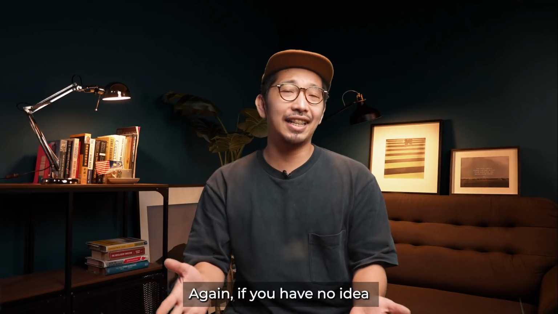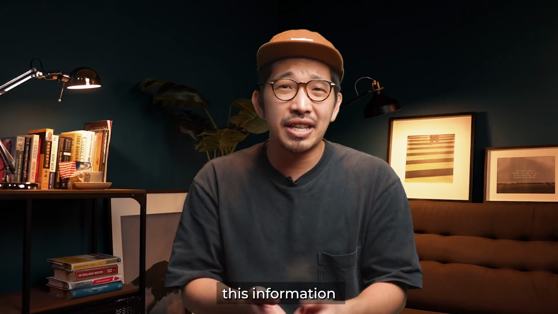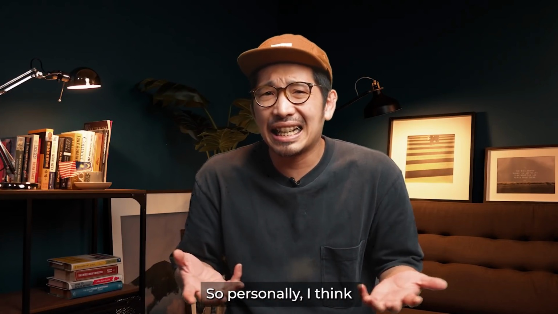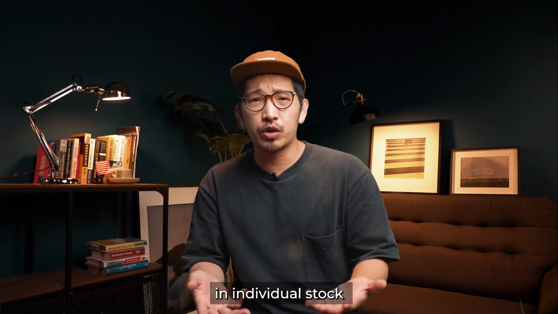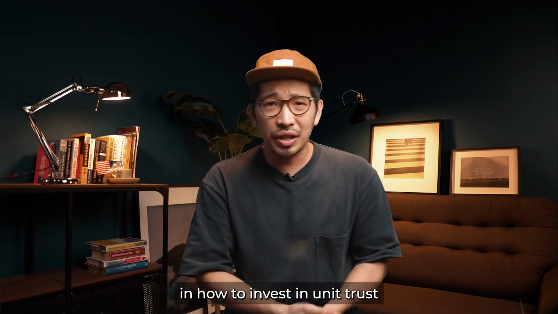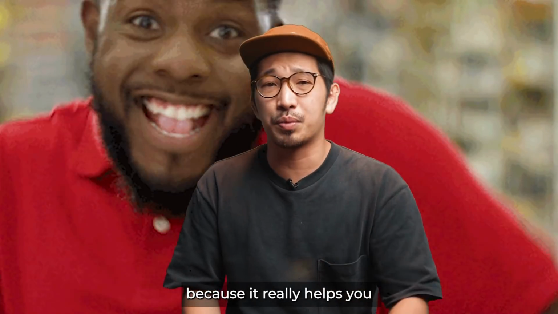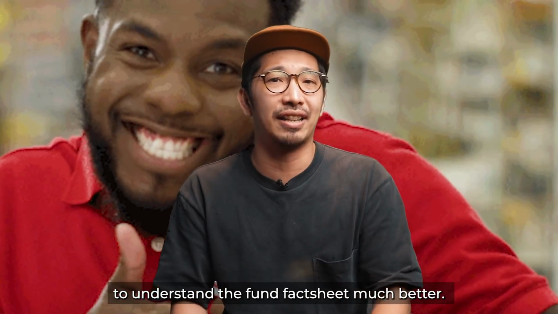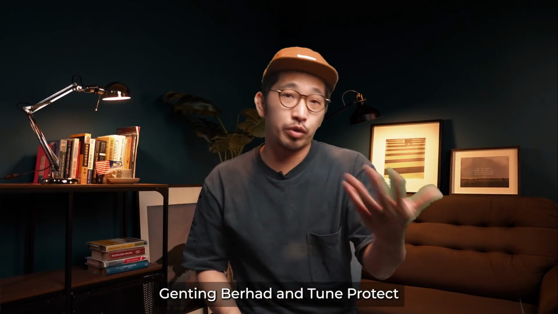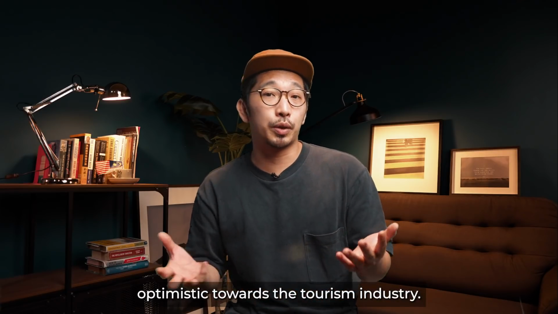Again, if you have no idea about how to invest in the stock market or any knowledge in economics, this information here is not meaningful to you. So personally, I think whether you want to invest in individual stock or you just want to have some knowledge in how to invest in unit trusts, learning stock investment is actually a good choice because it really helps you to understand the fund fact sheet much better. For this particular fund, we know why they invest more in Genting Berhad and Tune Protect because he already mentioned in the comment section that he is optimistic towards the tourism industry.